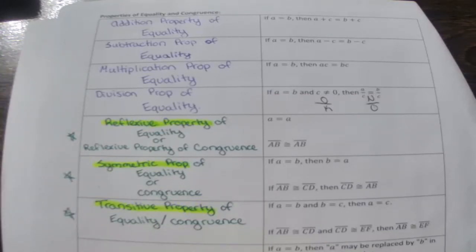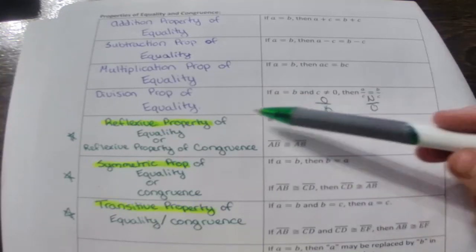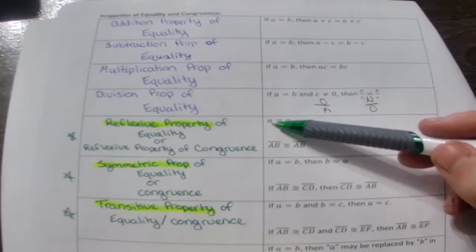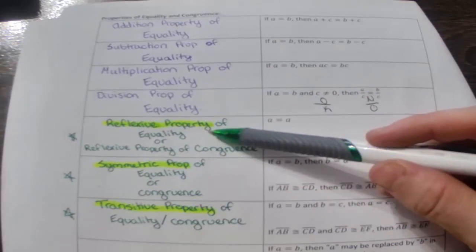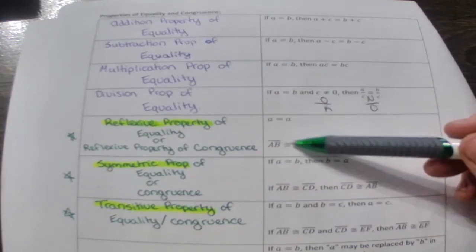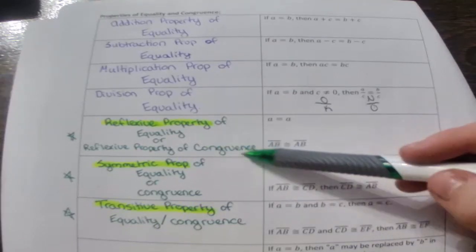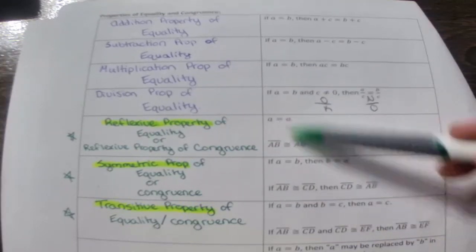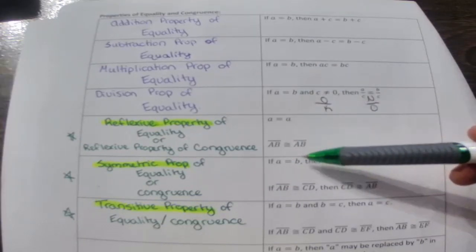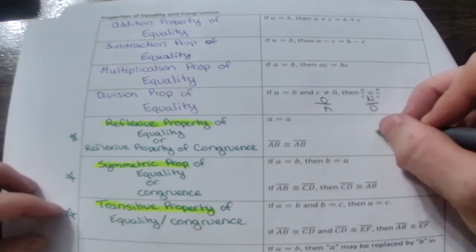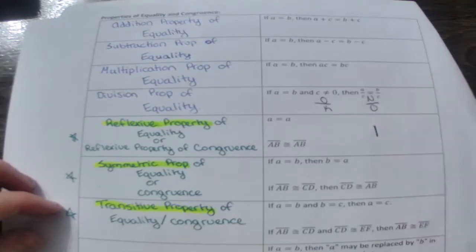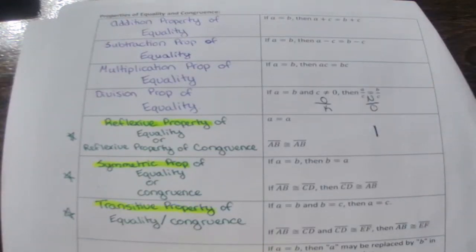The first one is the reflexive property of equality or reflexive property of congruence. The way we know which one to use: if it says A equals A, so if it says the same thing equals itself, we use the reflexive property of equality. If it says something is congruent, we use the reflexive property of congruence. So depending on this symbol, we'll know which one. So when you have reflexive property, only one thing is equal to itself. The same thing is equal to itself.